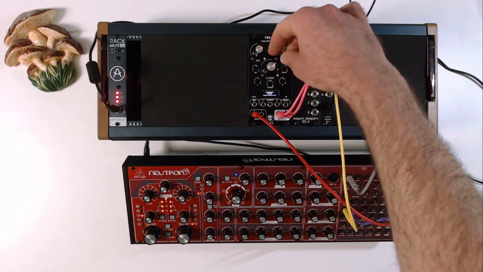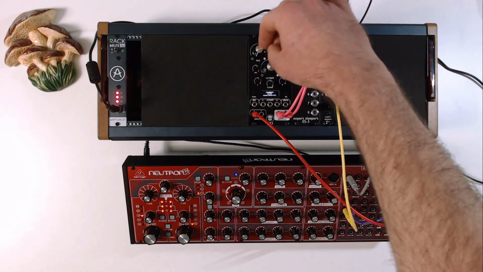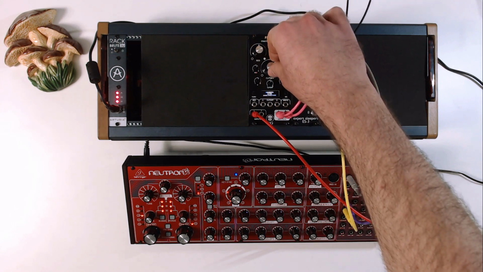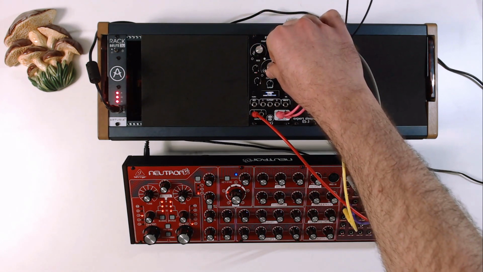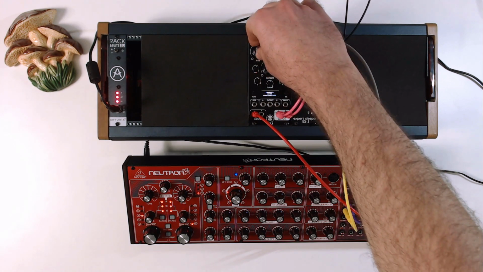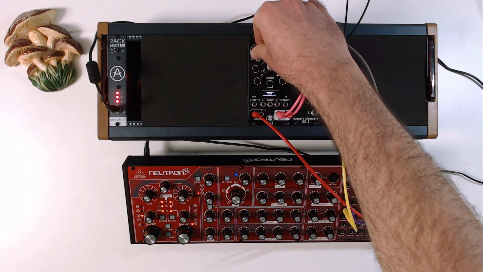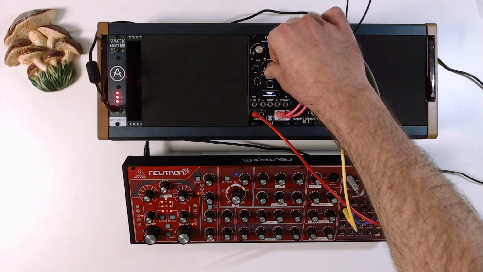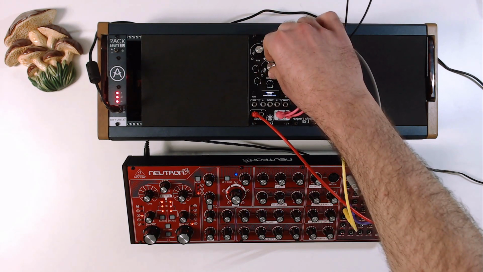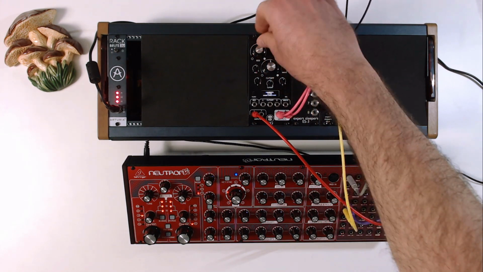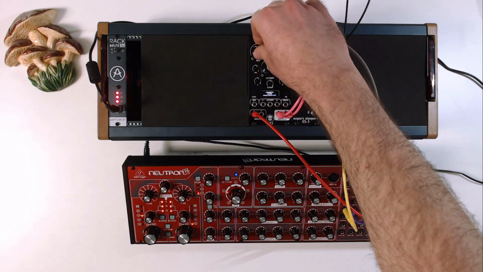So again, this is Tangents. Let's add some resonance. This will also self-oscillate. So this is the first version of the Steiner-Parker filter.